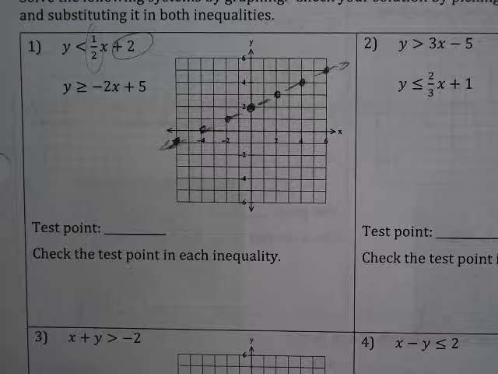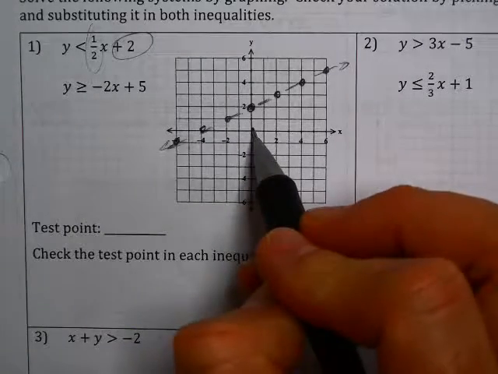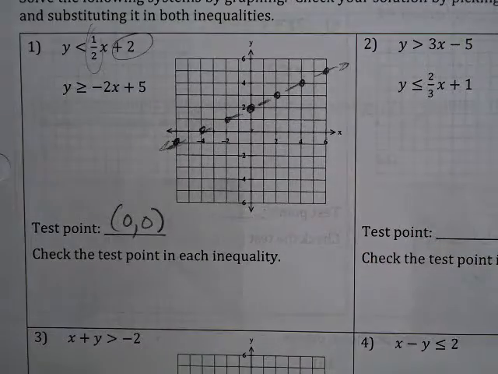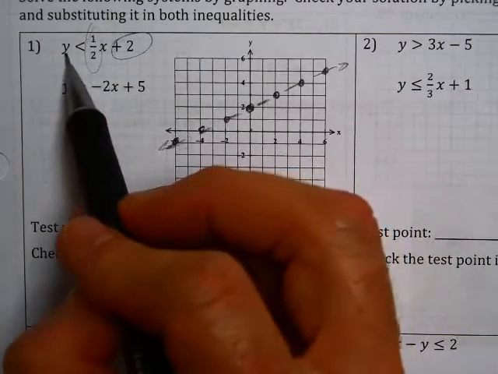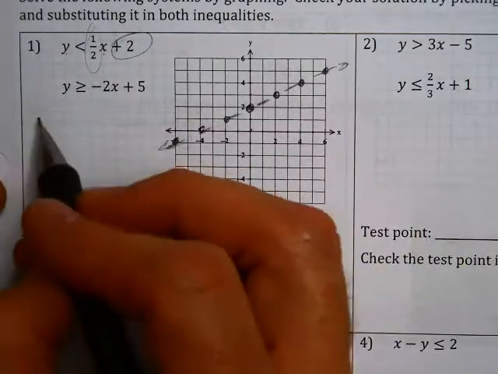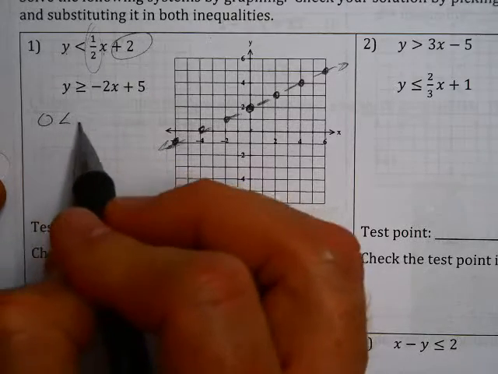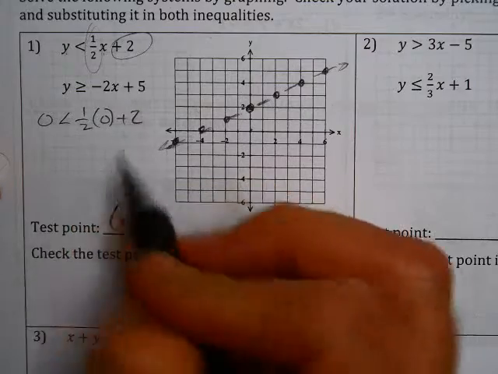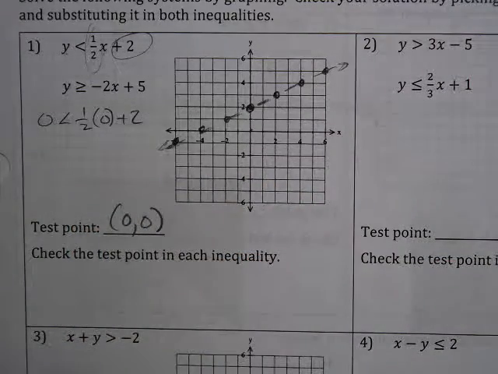Now, I still have to shade, so I've got to pick a point that's not on the line. Which one makes the most sense? 0, 0, right? The easiest one. So I'm going to test 0, 0. So if I plug in 0 for y and 0 for x, 0 is less than 1/2 times 0 plus 2. Is that true? Is 0 less than 2?